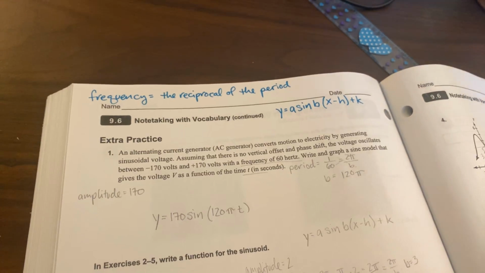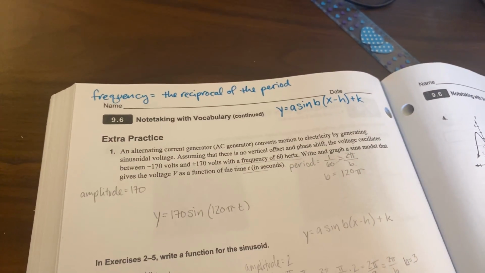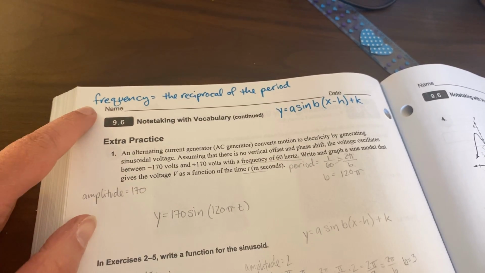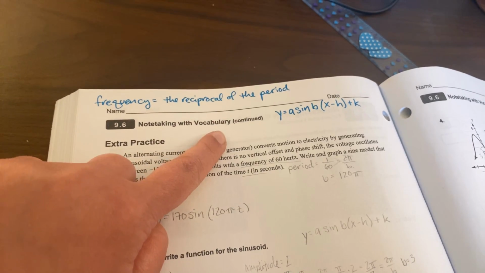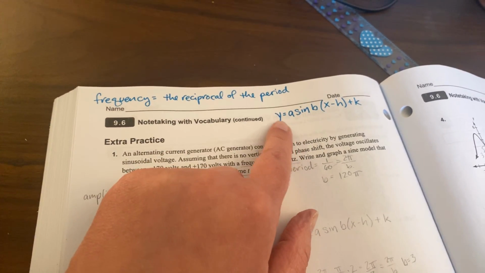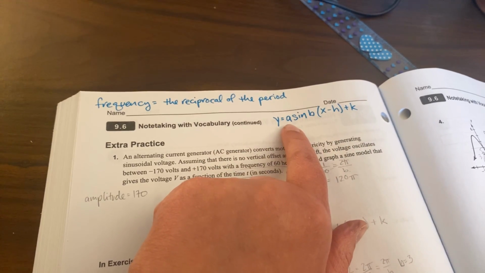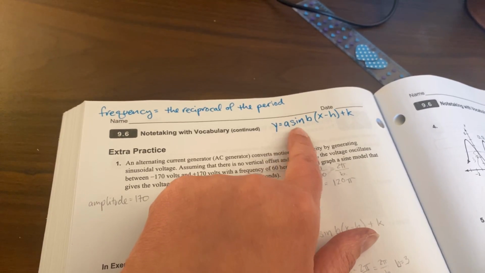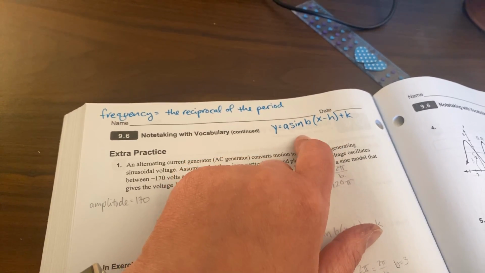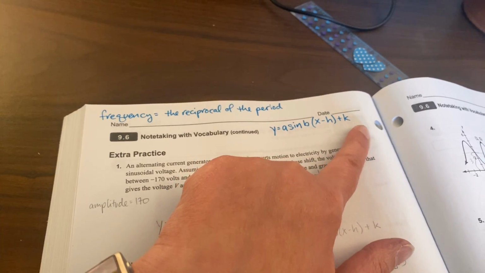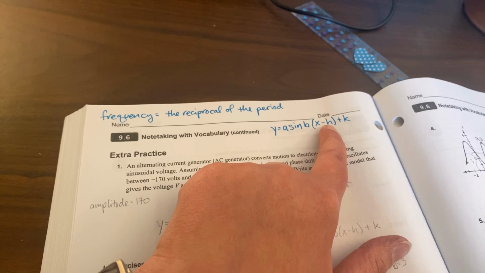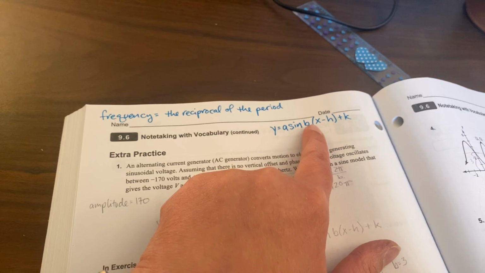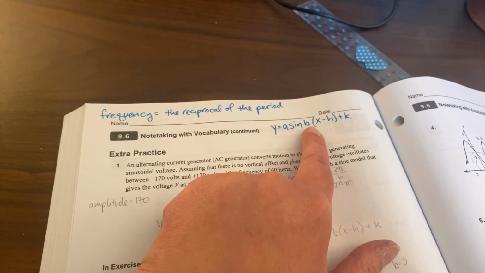There are a couple points before we dig into some example problems. Anytime you see frequency, frequency is equal to the reciprocal of the period. And I want you to remember the general formula that we've talked about when graphing sines and cosines, or sinusoidal graphs: y equals A times the sine of B times (x minus h) plus k, where h is your horizontal shift, k is your vertical shift, A is the amplitude, and B is related to the period of the function.